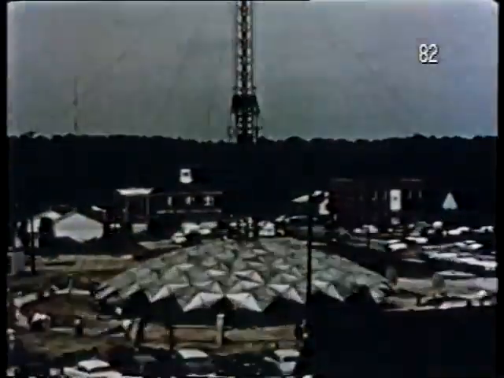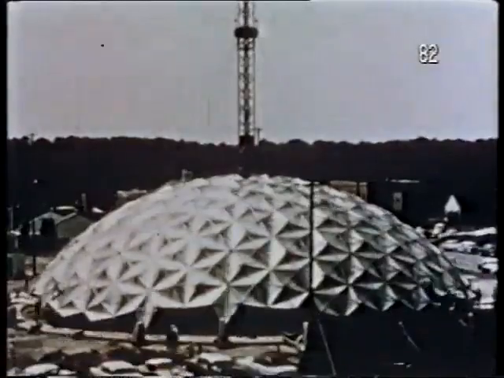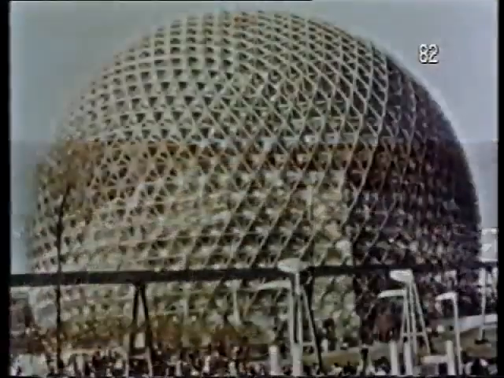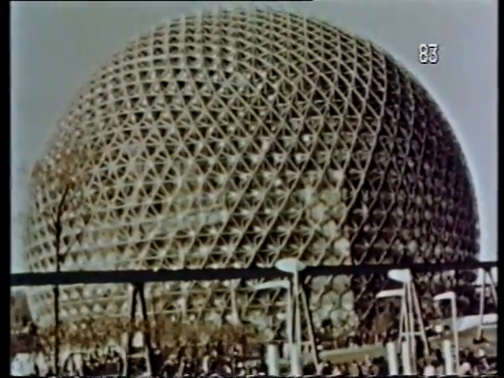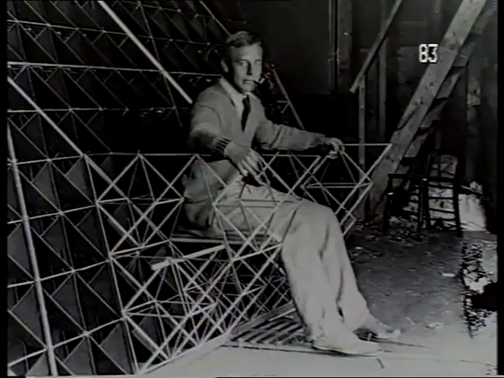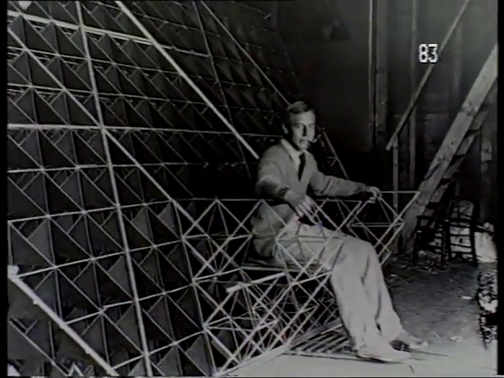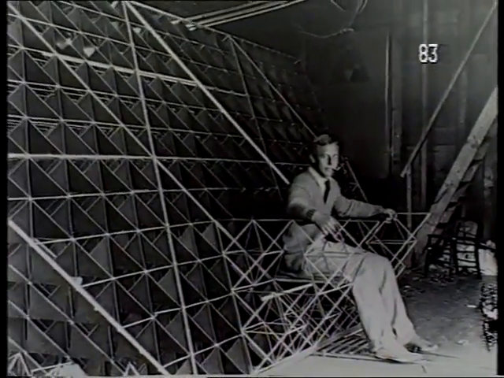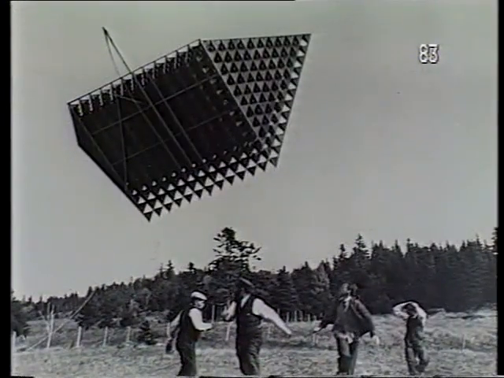The octet configuration of struts and joints is often attributed to the architect Buckminster Fuller, who is more commonly known for his geodesic domes. But in fact it was in use earlier. At the start of the 20th century, Alexander Graham Bell employed the octet framework when he was trying to construct very strong, rigid, lightweight kites as part of man's first attempts to fly.